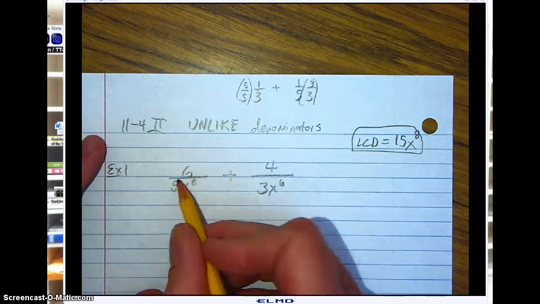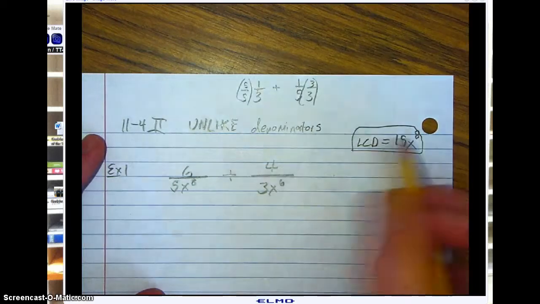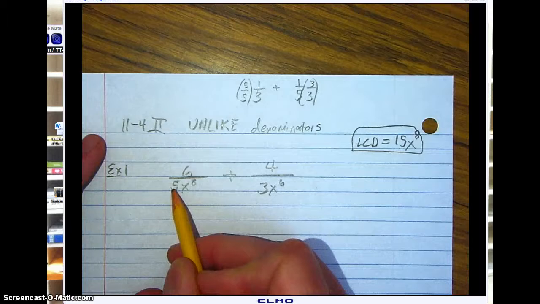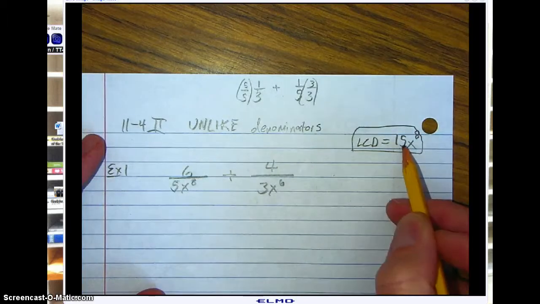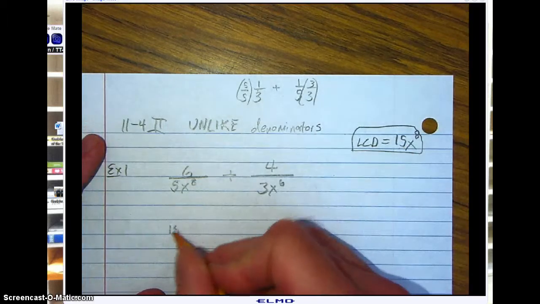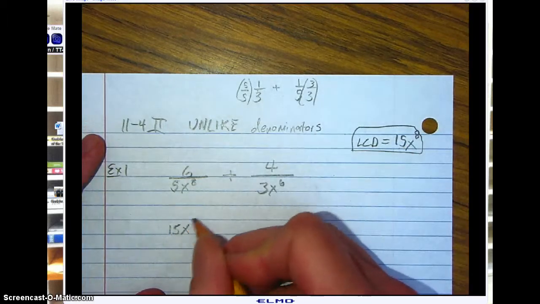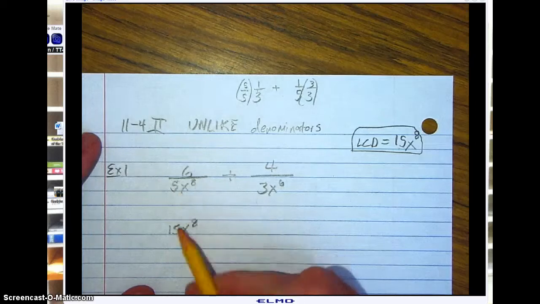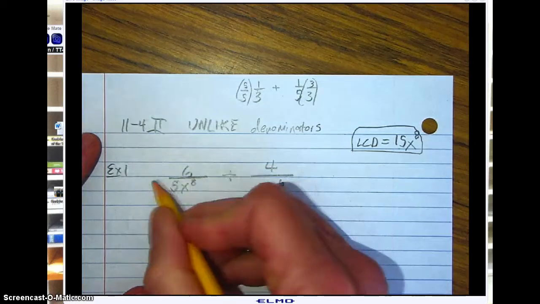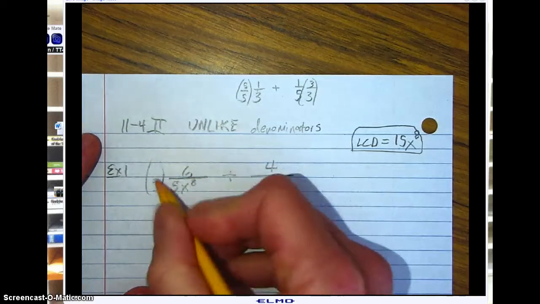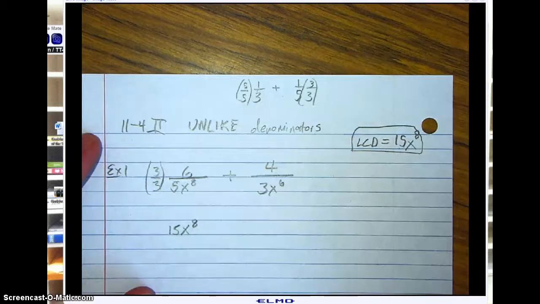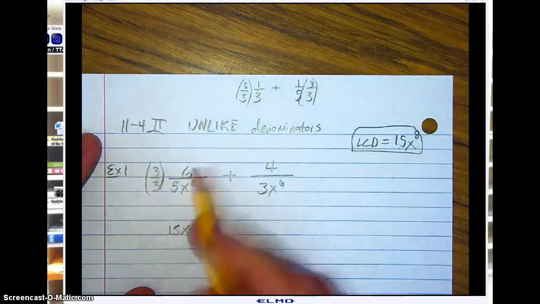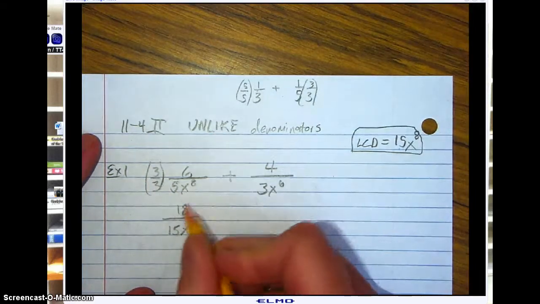What's missing from this factor that this guy has? In other words, what do I need to multiply this denominator by to get it to turn into 15x to the 8th? If my goal is to get it to be 15x to the 8th, and right now I have 5x to the 8th, obviously I just need to multiply this by what? 3. But I can't just multiply the bottom by 3, I have to do it to the top. So now, multiply by 3: 3 times 5 is 15, x to the 8th. 3 times 6 is 18.